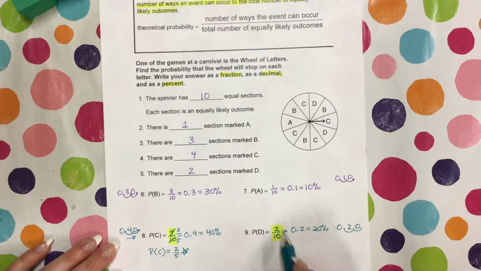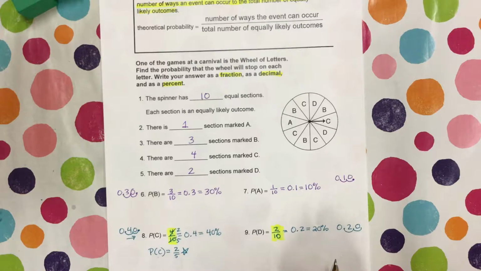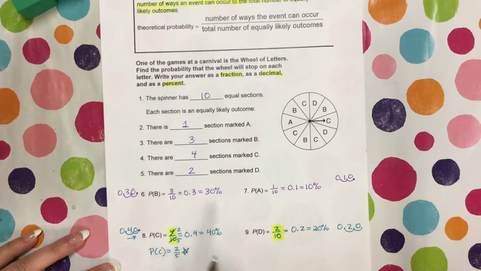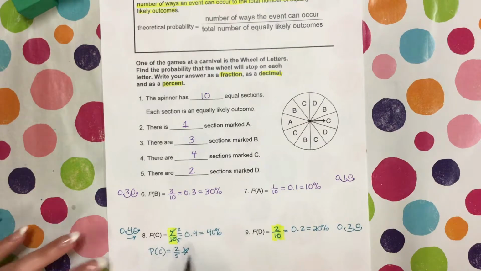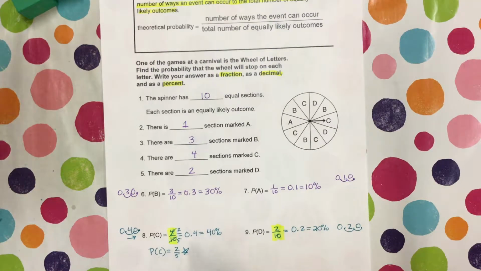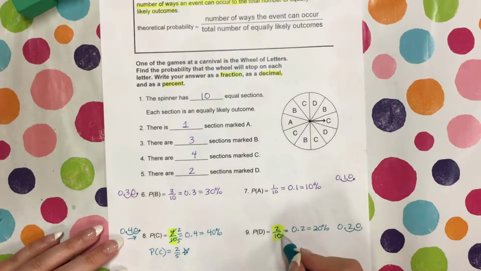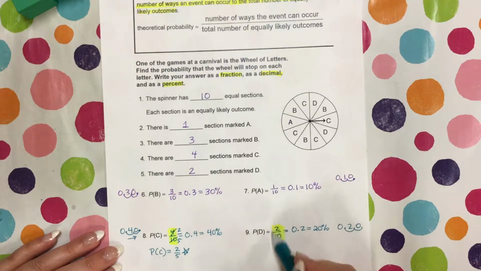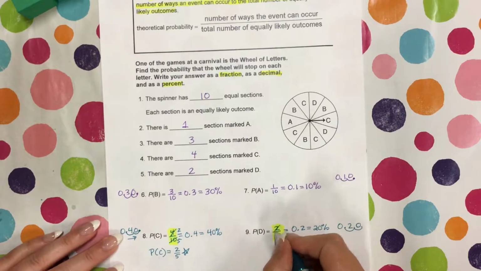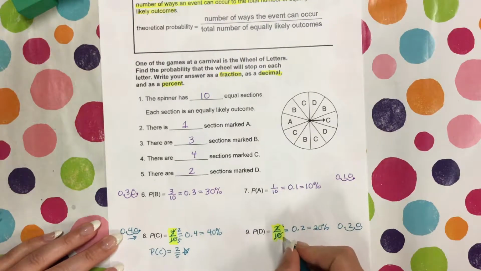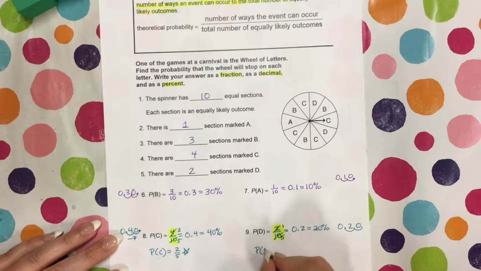What do you notice about this one over here? Yes, this one needs to be simplified as well. And I can't believe that we all miss things from time to time. But the biggest thing is that we find where we went wrong or missed something, and we correct it and we learn from it. So here, it needs to be simplified. There's a 2 that goes into both of those. 2 goes into 2 1 time, and 2 goes into 10 5 times. So the probability of picking a D would equal 1/5.